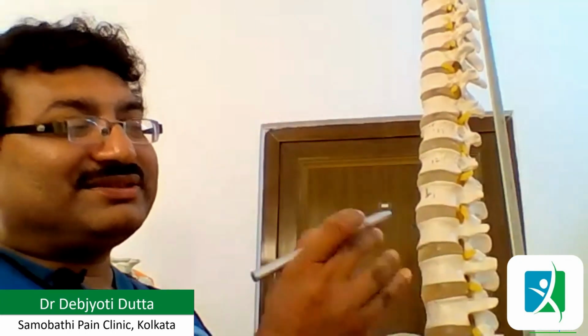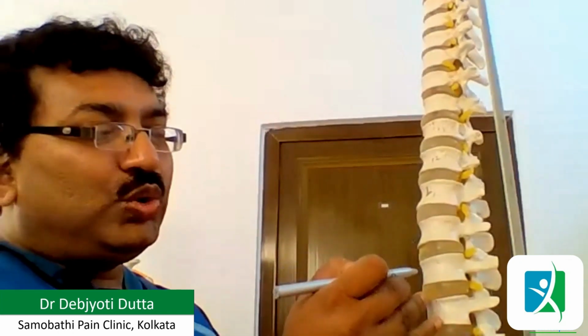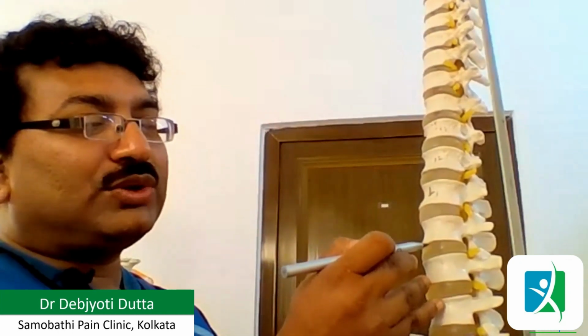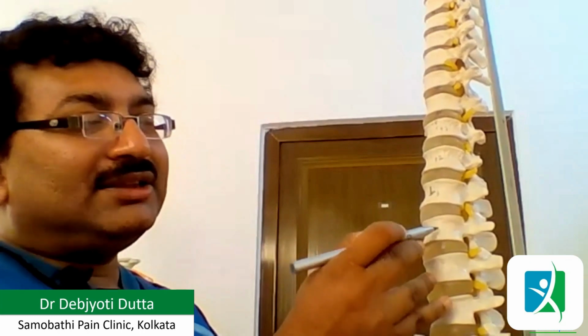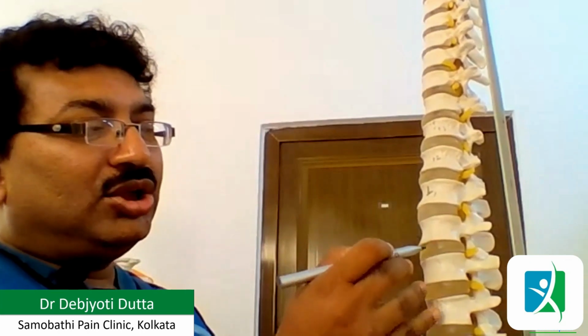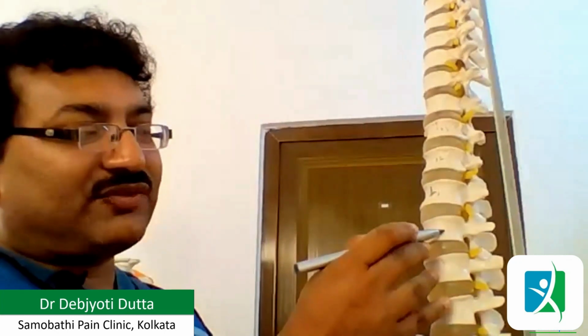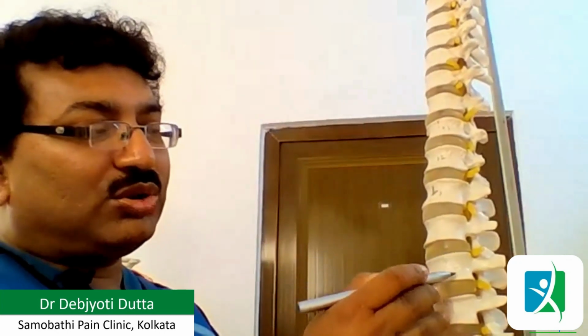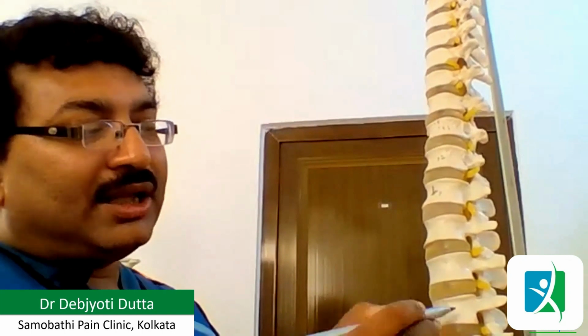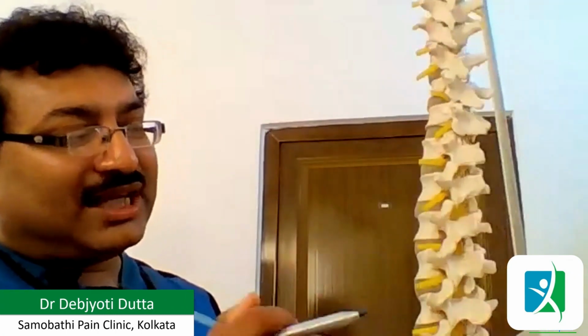Remember, L2 and L3 are closer to the L2-3 disc: upper 2/3, lower 1/3 in case of L2, upper 1/3, lower 2/3 in case of L3, and L4 is almost at the middle. So in between the vertebrae we have the disc, and we have to come from the posterior side.